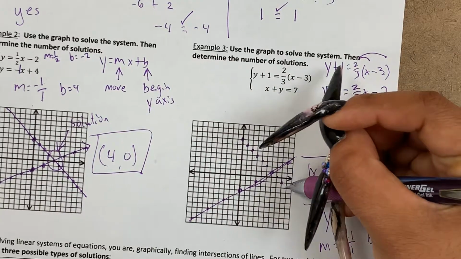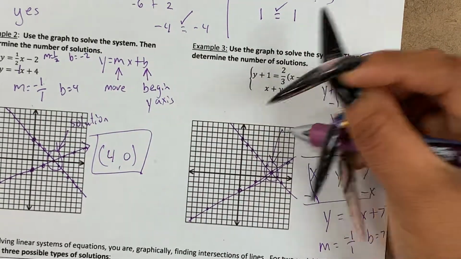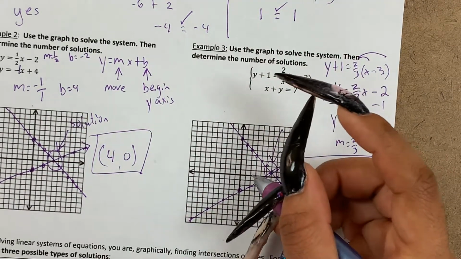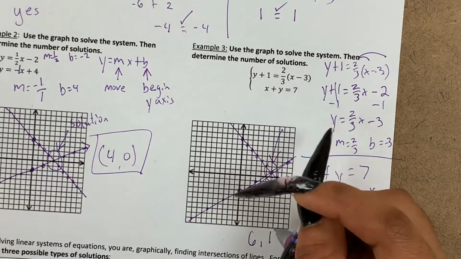Okay, I found where they intersect. That's the solution. The solution is 6, 1.